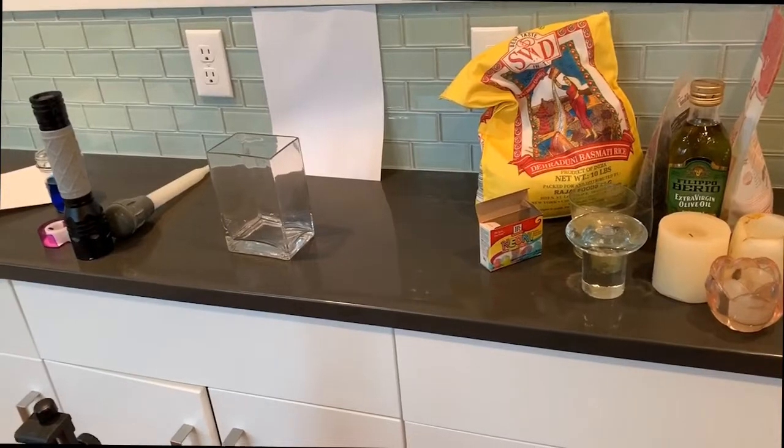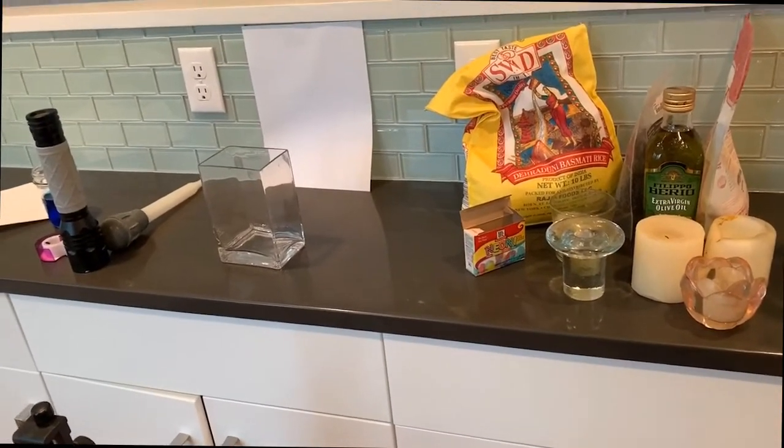Okay, make it really moody. Try and incorporate lots of different colors. And let's see what you get.